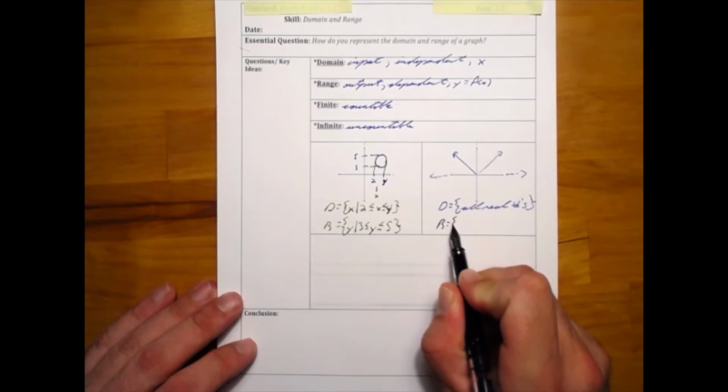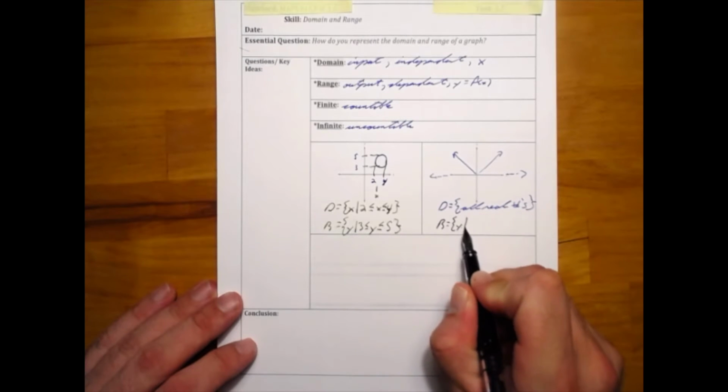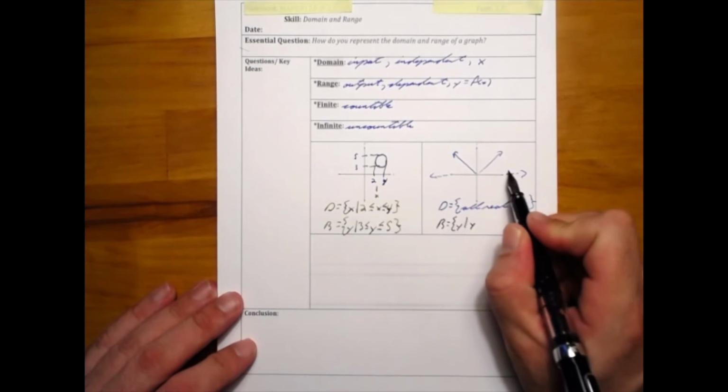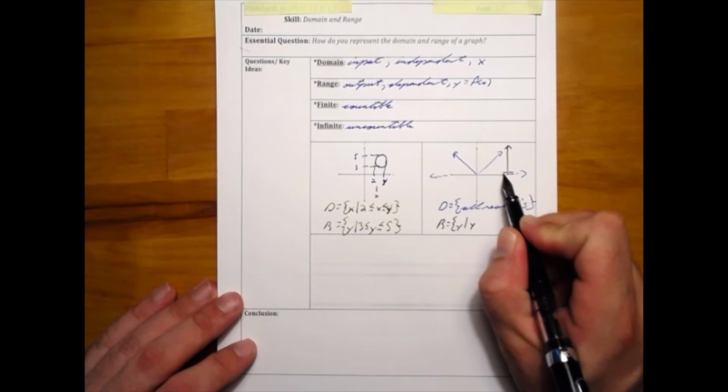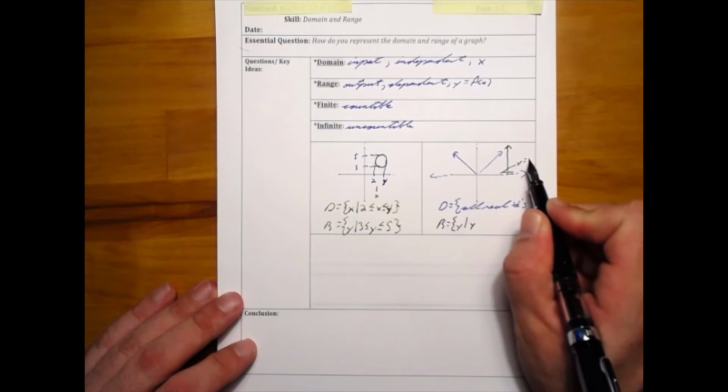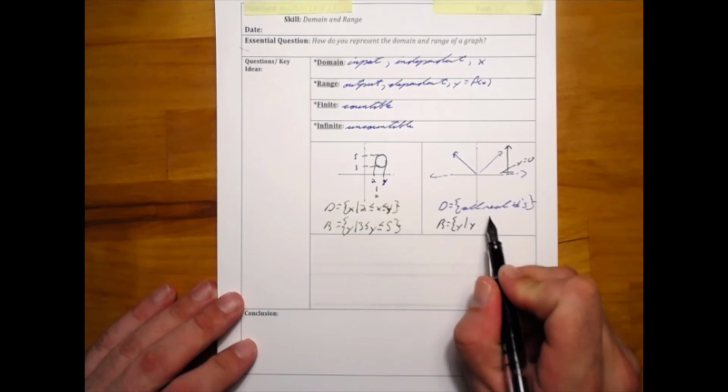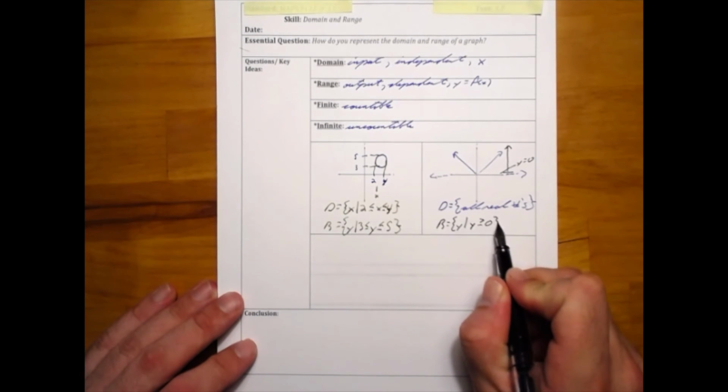The range, or the y values, by looking at the graph, I see that they stop at the x-axis and only point up. The x-axis is where y is equal to 0. So it's when y is greater than or equal to 0 because it goes up.